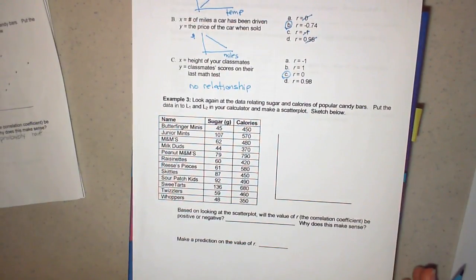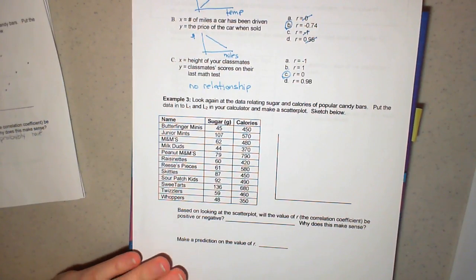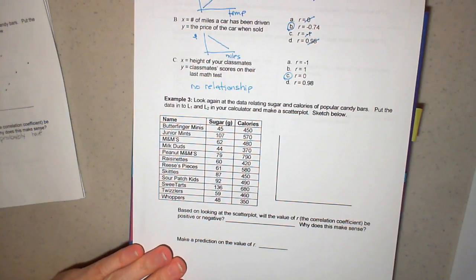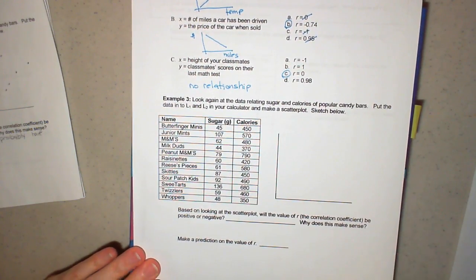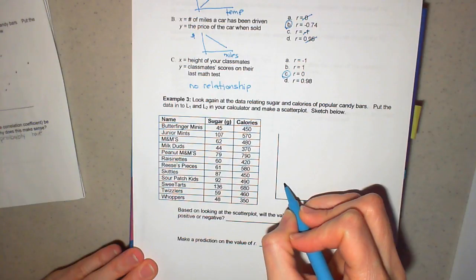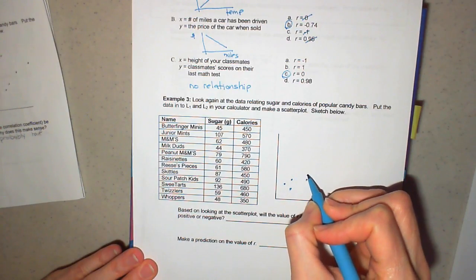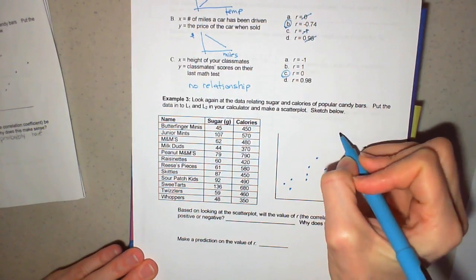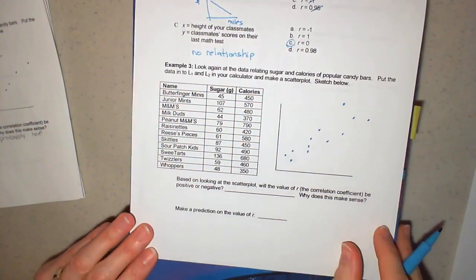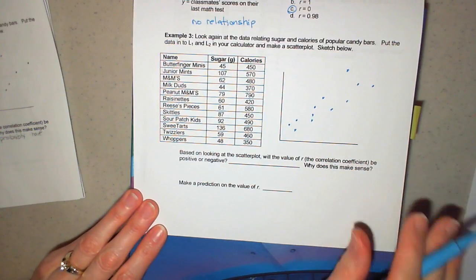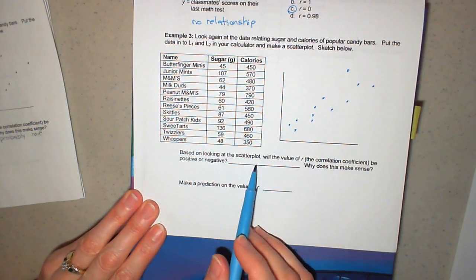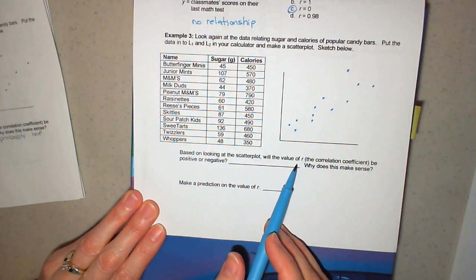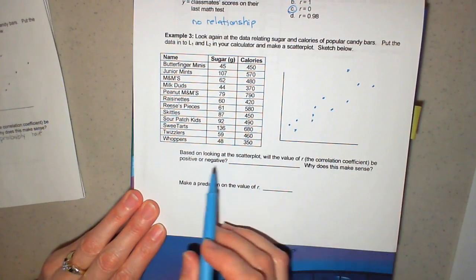Okay, look at the data relating to sugar and calories of candy bars. We've looked at this data before. Put the data into L1 and L2 on your calculator and make a scatter plot and sketch it below. I think we've done the scatter plot before, but I'm going to let you put this in your calculator on your own, but I can tell you it looks something similar to that because I already put it in my calculator.